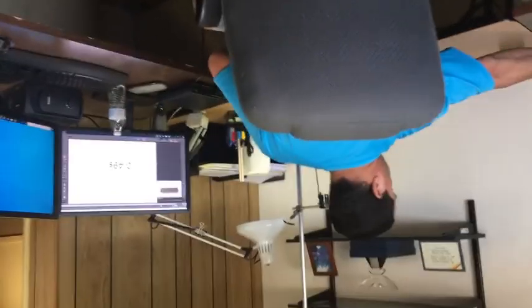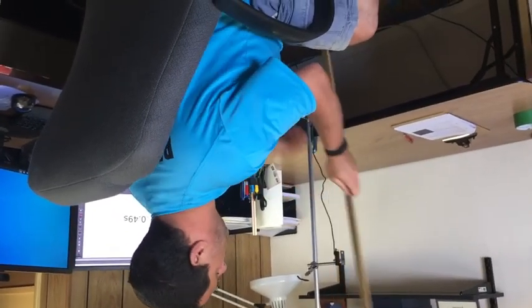So now I'm going to switch to 1.4 meters, which is 140 centimeters.